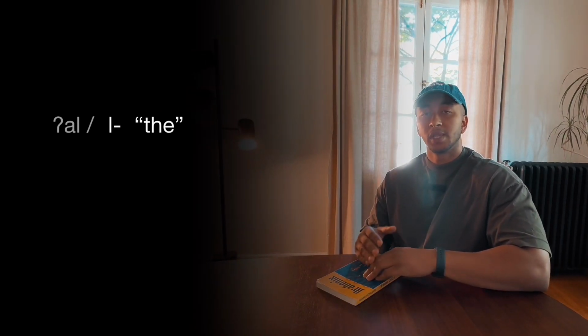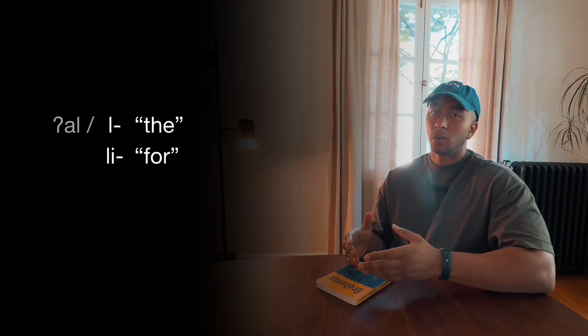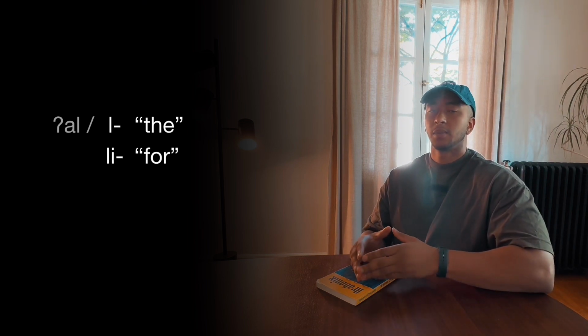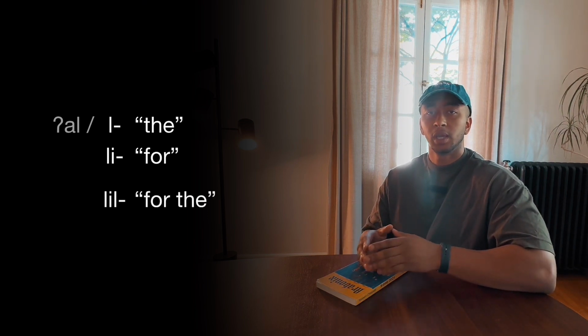Part D is talking about the L prefix, pronounced L, and the concept of sun letters. If you have any background in Arabic, you know that L in the beginning of a word means the, and you know that li in the beginning of a word means for. Furthermore, the combination of the two to say something like for the would be lil.